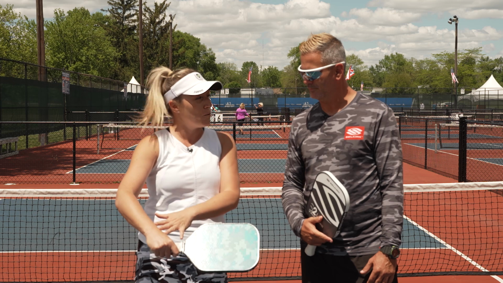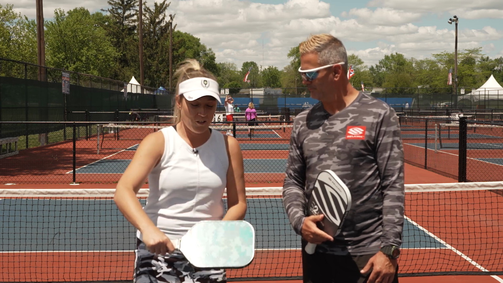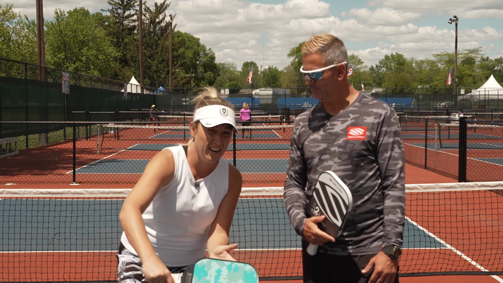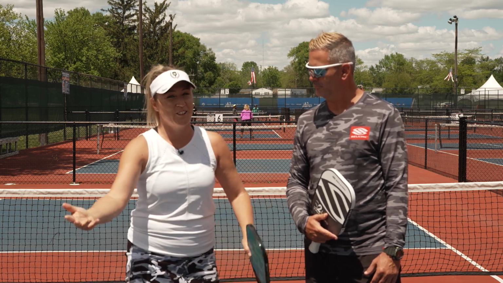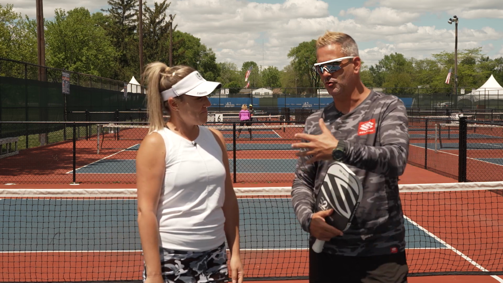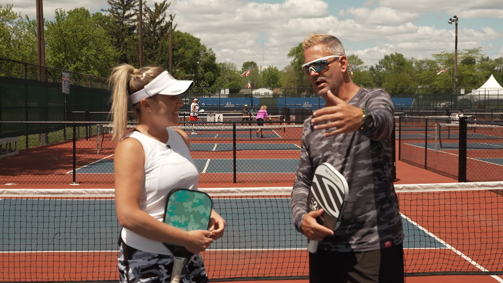And again, that grip pressure is going to be super important. So we want a nice relaxed grip. Try to hit a little under the ball for that tiny bit of backspin, and then you'll see the ball really slow down. And if you want time in pickleball, if you feel like you need time, this shot is everything.